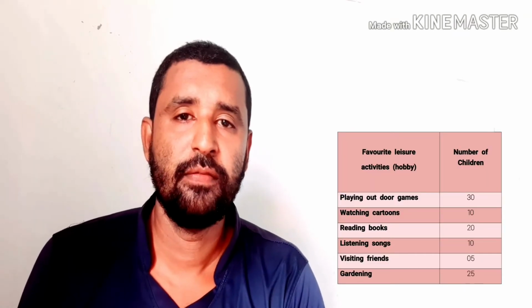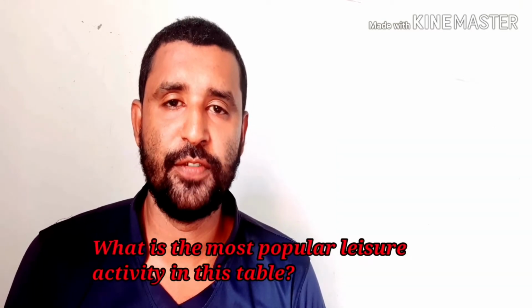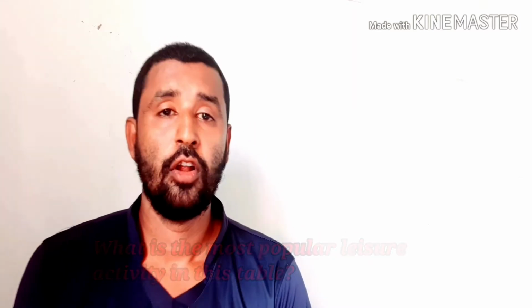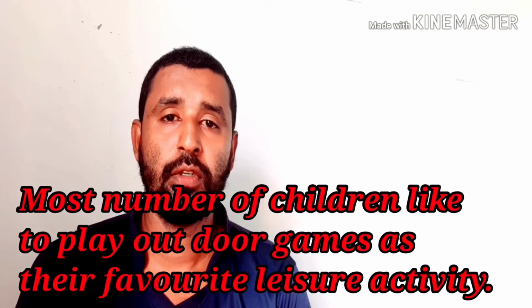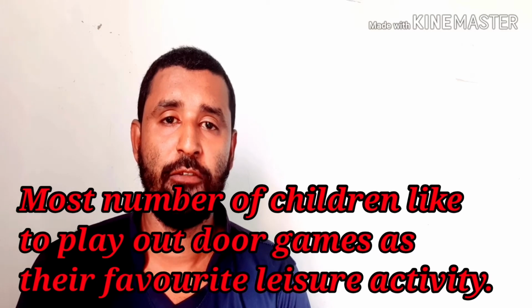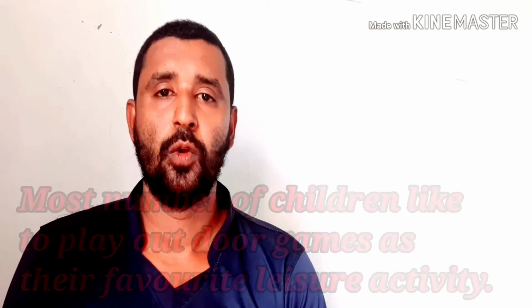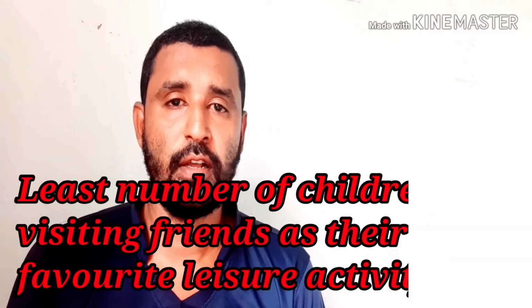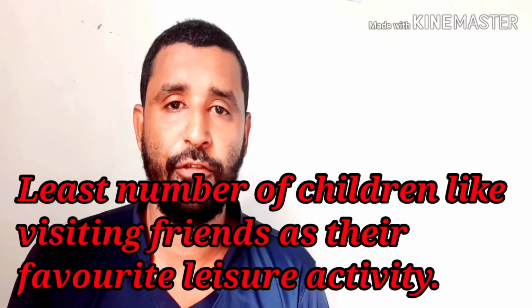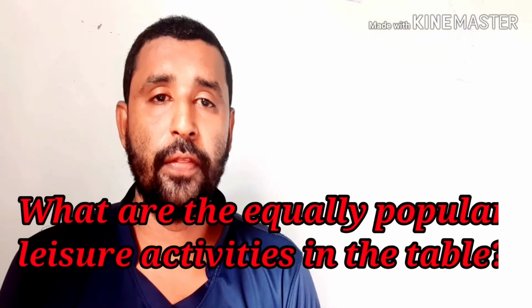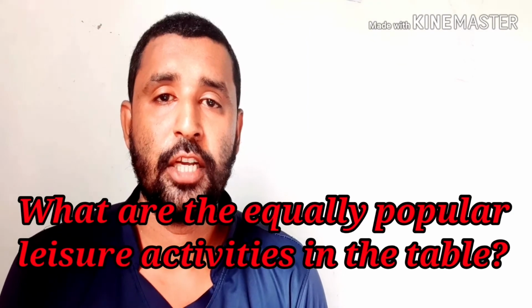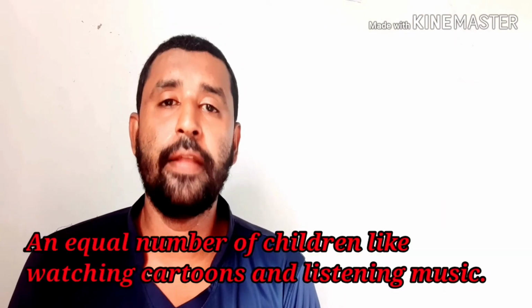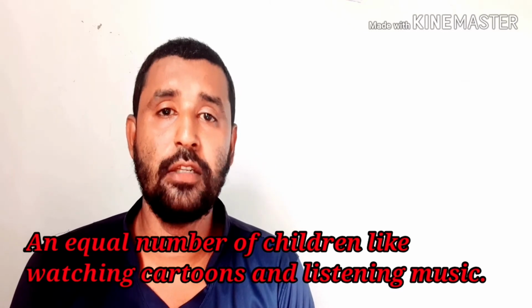Step 2. Describe the information in a table. Again, we ask some questions to write the description about the table. What is the most popular activity in this table? The answer will be most number of children like to play outdoor games as their favorite leisure activity. Next question. What is the least popular leisure activity in this table? The answer will be least number of children like visiting friends as their favorite leisure activity. Now the last question. What are the equally popular activities in this table? The answer will be an equal number of children like watching cartoons and listening to music.